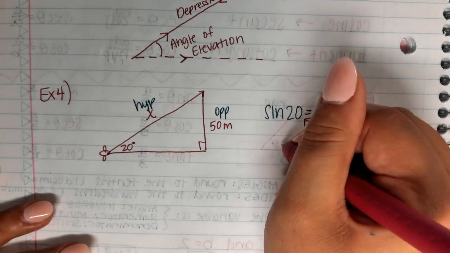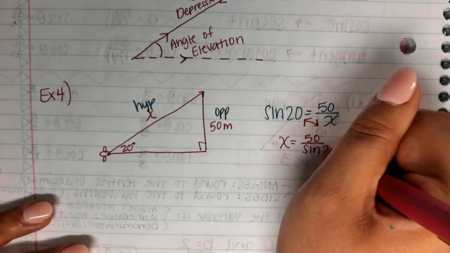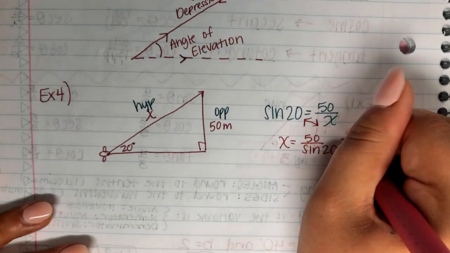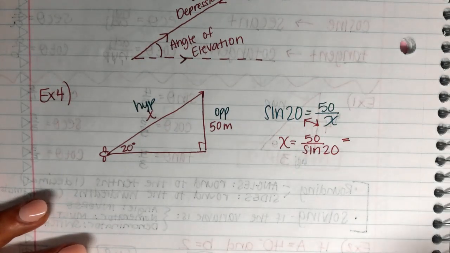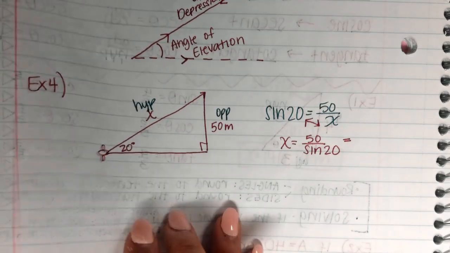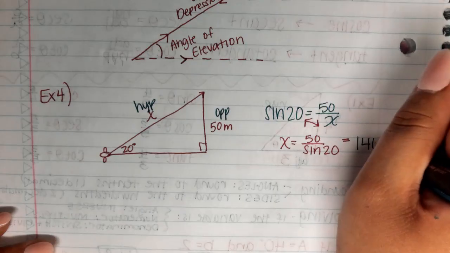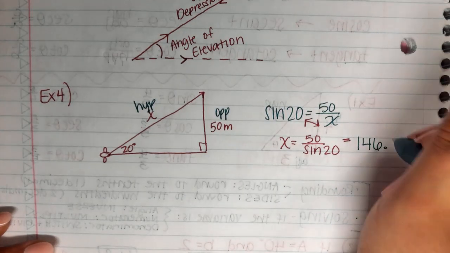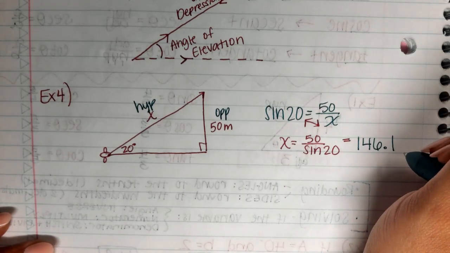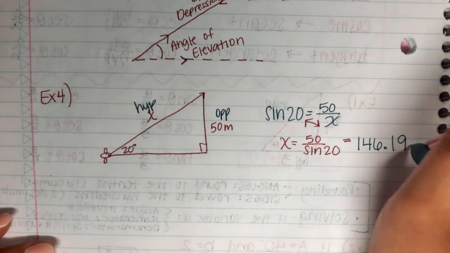Switch them and divide. Are y'all feeling a little bit more comfortable about this? And when you put that in the calculator, what do you get? What did y'all get? 146.19 meters.